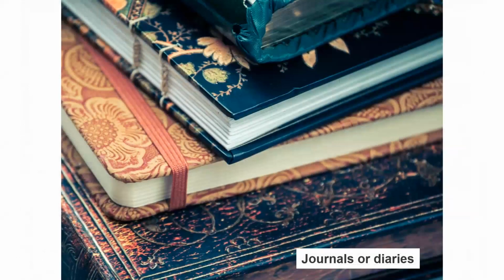Some families had a tradition of keeping journals or diaries. These can give you especially personal insights into the lives of your ancestors as they wrote about their daily activities and special events.